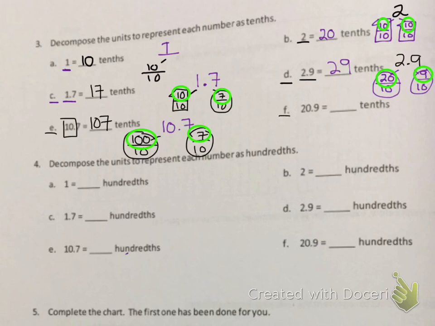So F, 20 whole. How many tenths is that going to be? We'll do 10 tenths, 10 tenths, 10 tenths, 20 times until we get to 20 whole. So how many tenths would that be? I want you to do this on your own and see if you can solve it. So pause the video, see if you can do this one on your own. Challenge yourself. Have a growth mindset.